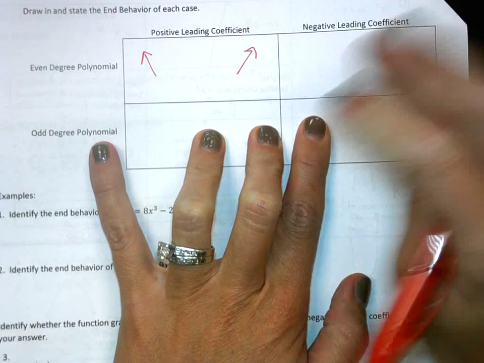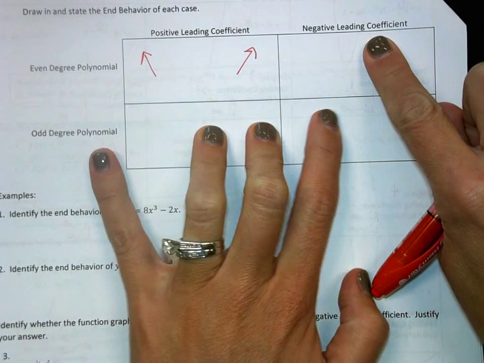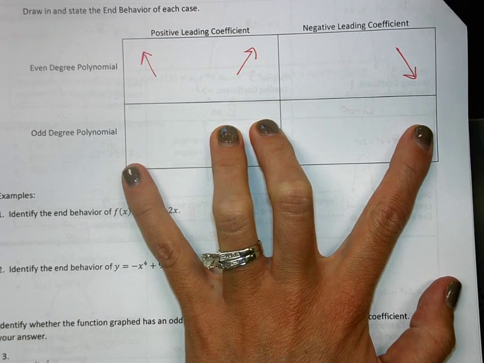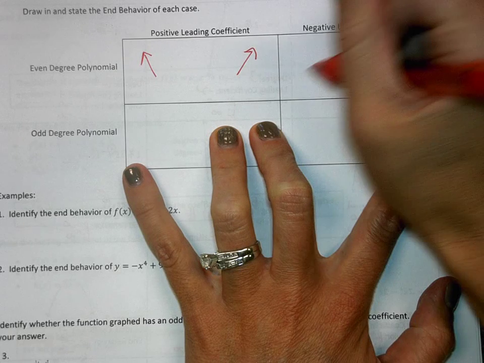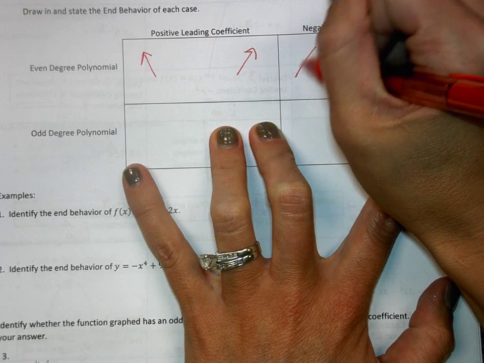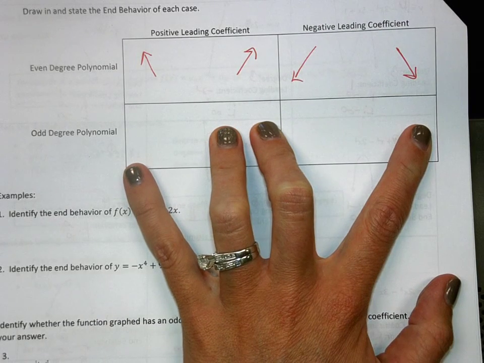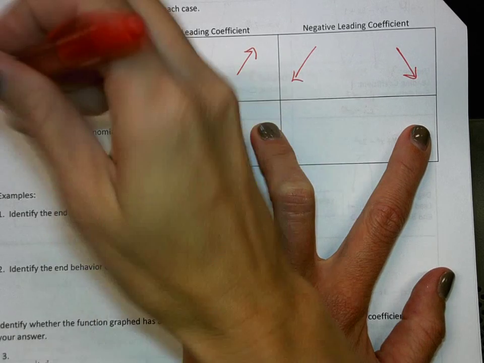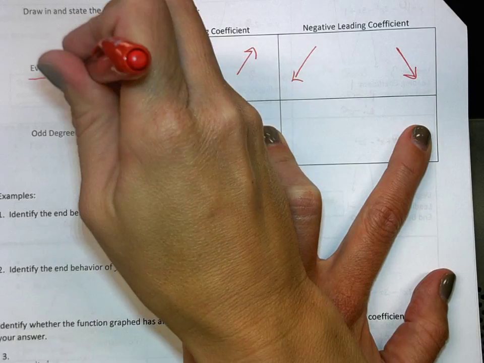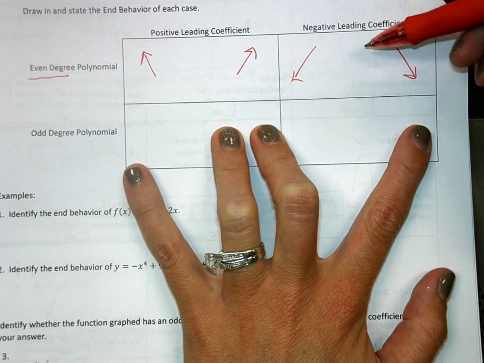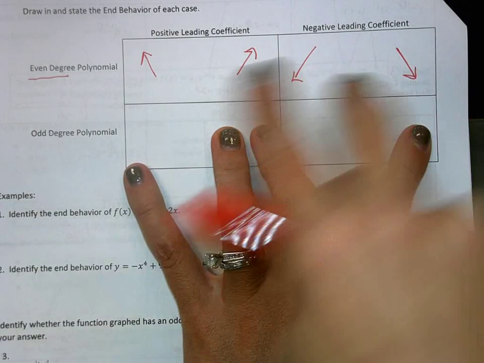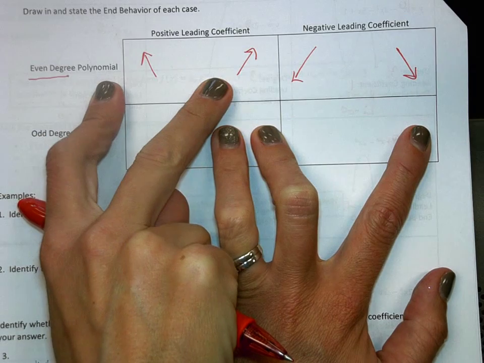Now, if you have an even degree and you have a negative coefficient, that means that your right goes down, which means that your left also has to go down, because evens go in the same direction. Okay? So, if you have an even degree and a negative leading coefficient, everything's going down. If your leading coefficient is positive, everything's going up.